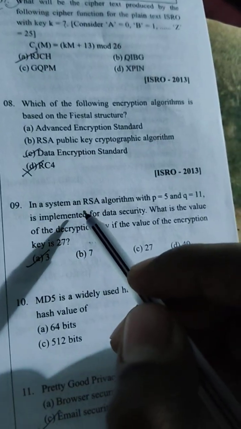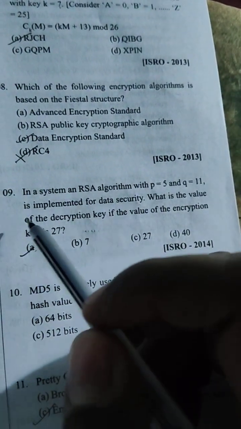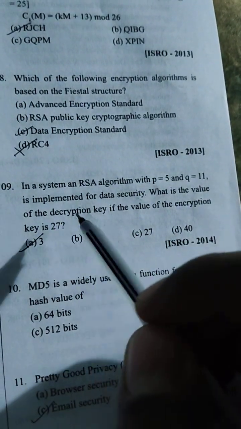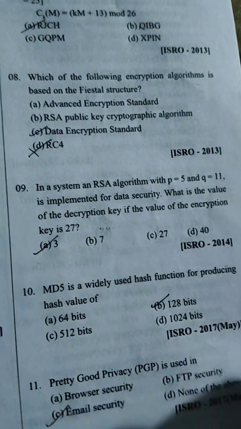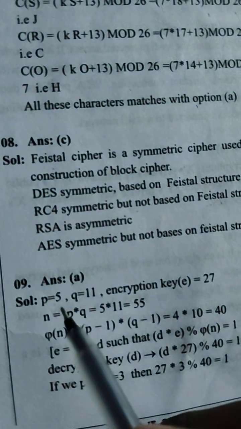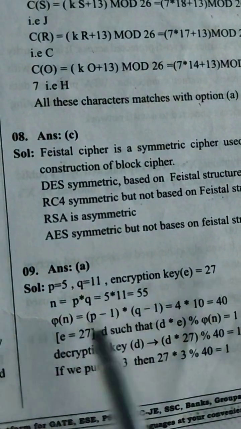In a system, an RSA algorithm with P equals to 5 and Q equals to 11 is implemented for data security. What is the value of the decryption key if the value of the encryption key is 27? Okay, P is equals to 5, Q is equals to 11, encryption key is equals to 27.